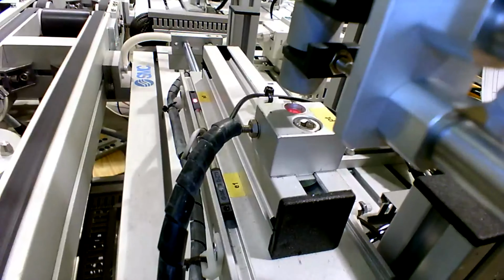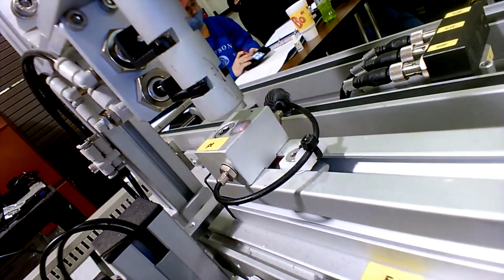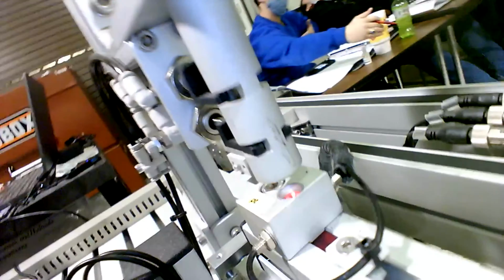I want to get out here where you can see good. Let me change my angle here. Don't get seasick on me. Now, I think you're going to see it good now. Now back out and go here.